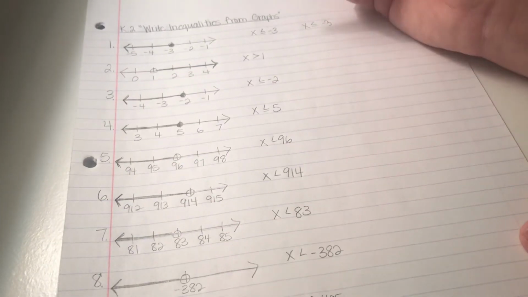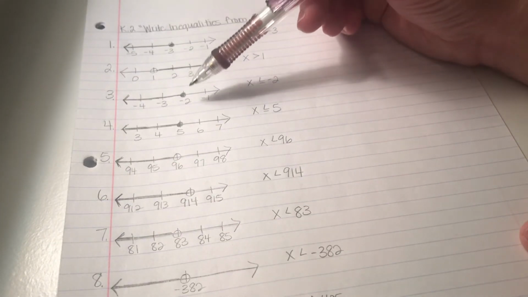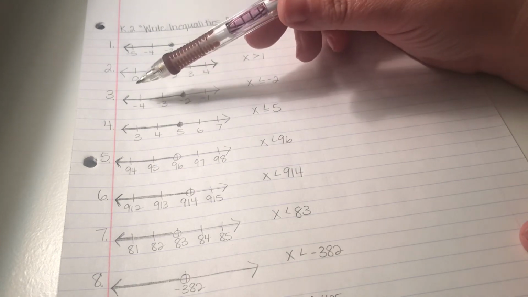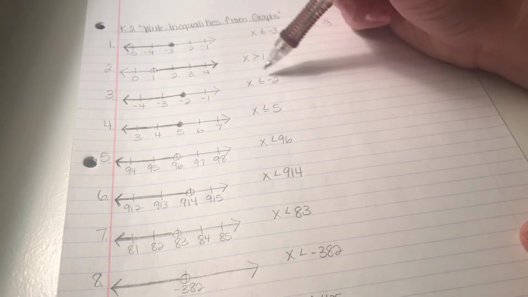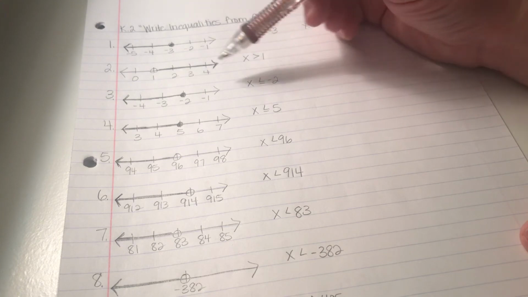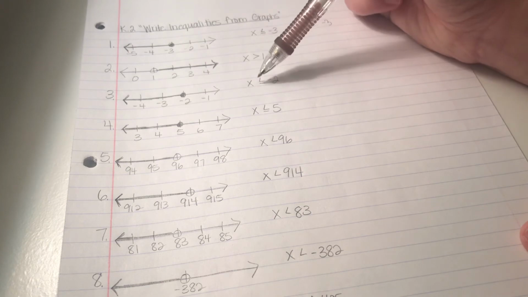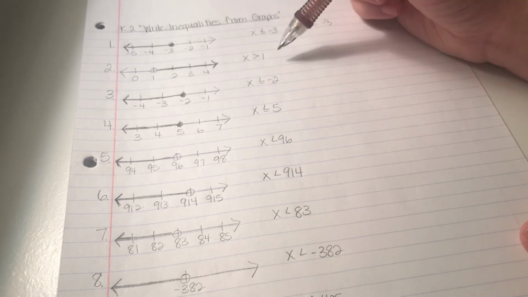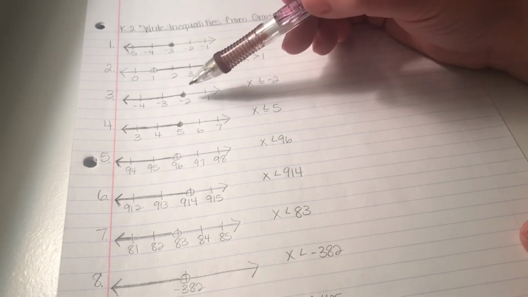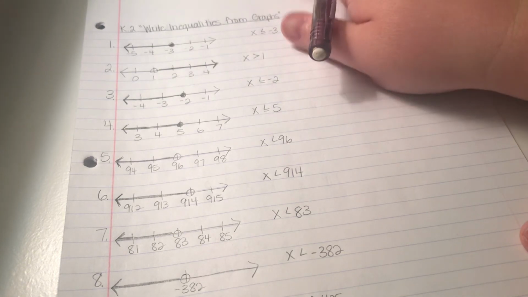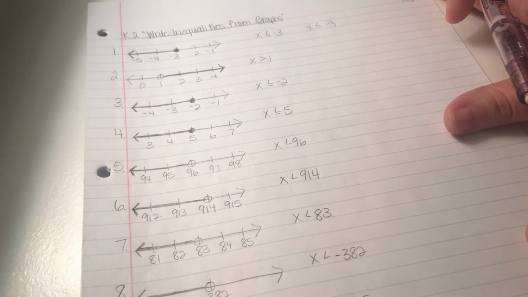All right, so let's look at one more. Number 3, we have a closed-in circle at -2 and it's shaded to the left. So I would write an x and a -2. I'm going to see which way it's shaded: to the left. So left means less than. So I'd write that top symbol there. And then since it's a closed-in dot, it also gets that little line underneath. So that's what writing inequalities from graphs looks like.